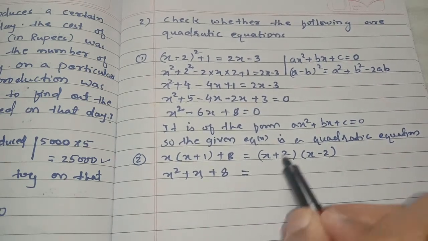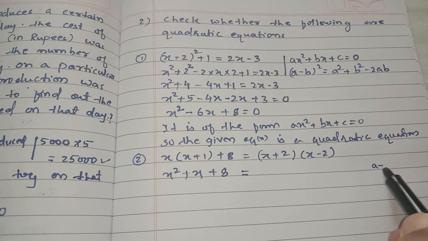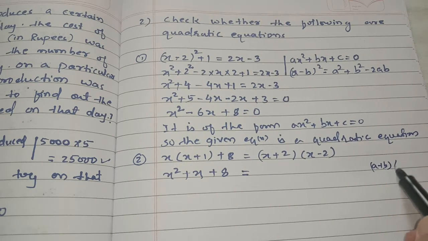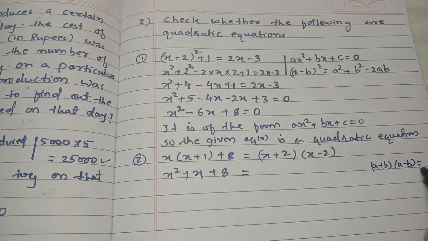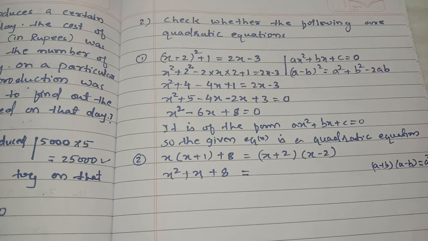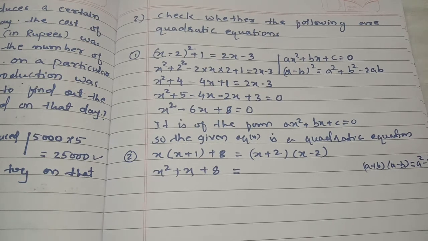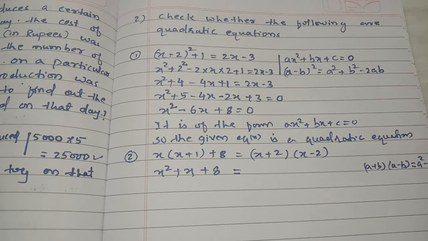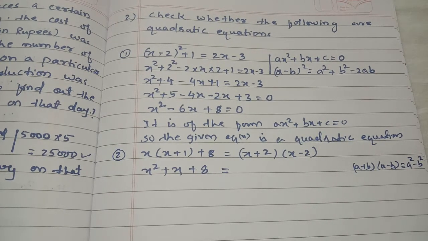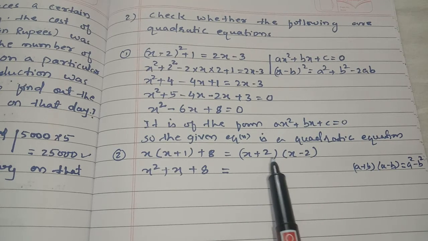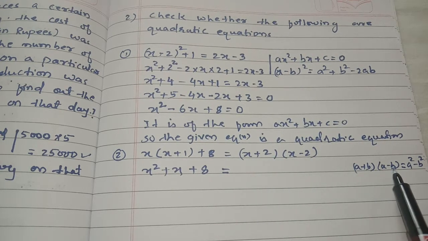Students, this one is in the form of a plus b into a minus b. If it is like this, we can write it as a square minus b square. Now this is in the form of a plus b into a minus b.